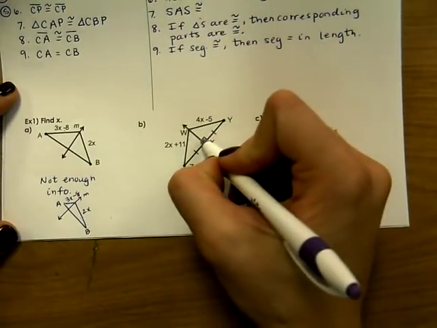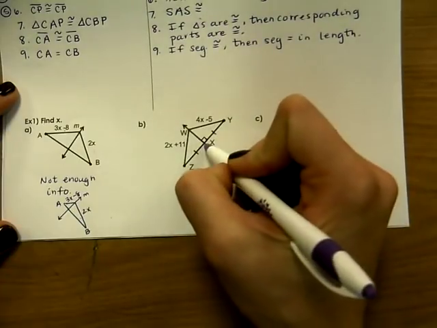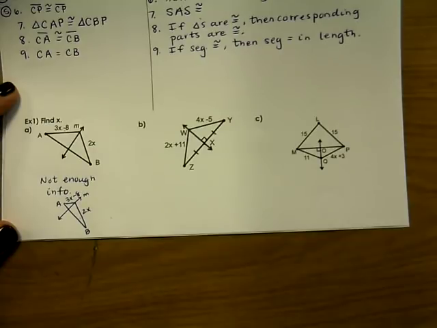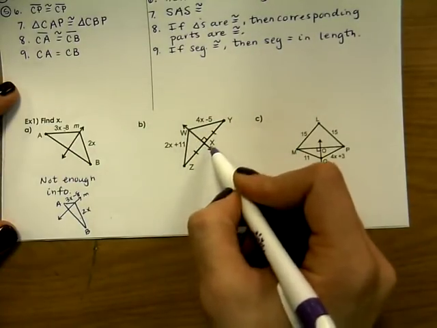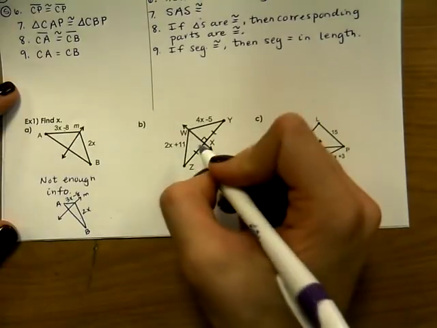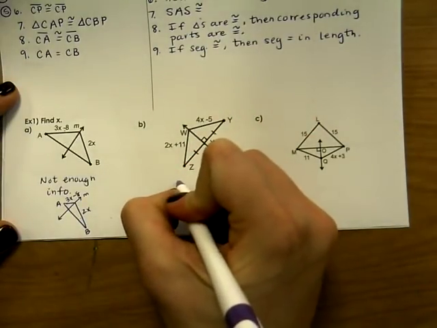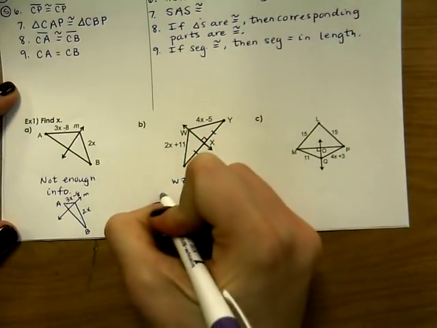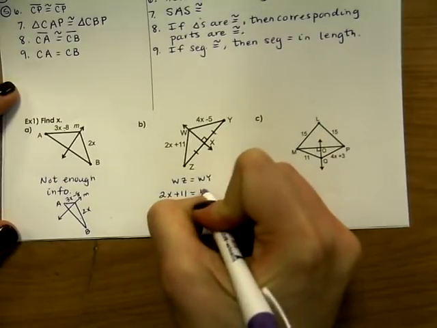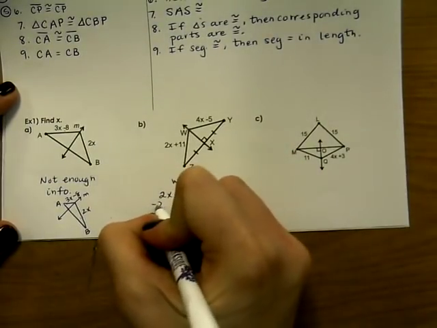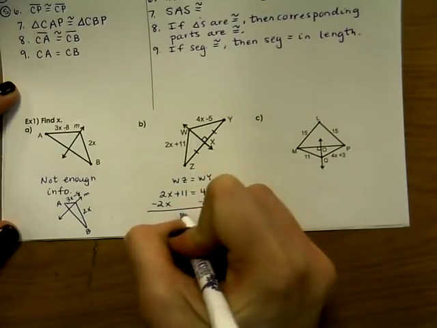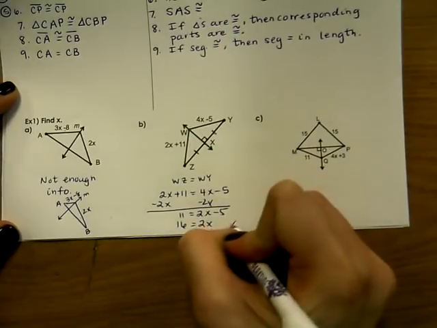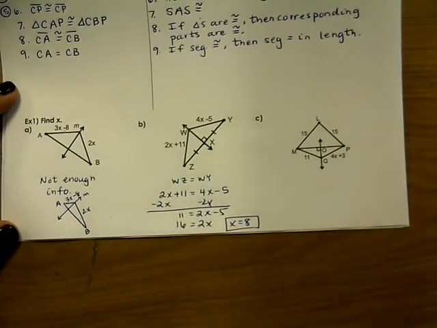For part B, I have perpendicular. These two segments are marked congruent, so I know X is the midpoint, or WX bisects that segment, and so I know that WX is the perpendicular bisector of ZY, which means that these two segments are congruent, or they are equal in length. So I know WZ must equal WY. In other words, 2x plus 11 must equal 4x minus 5. And now I can solve this equation for x. If I do that, I get x is equal to 8.